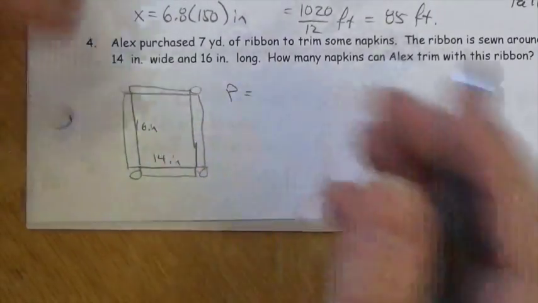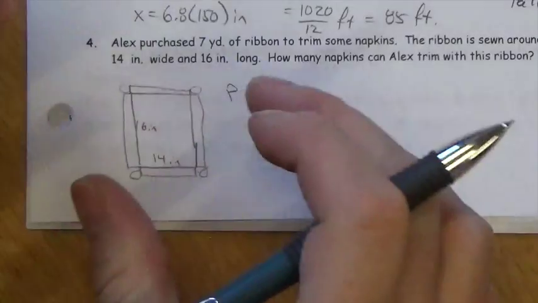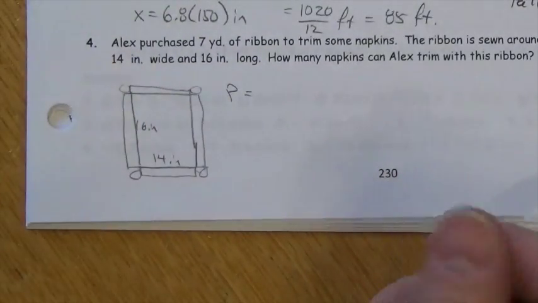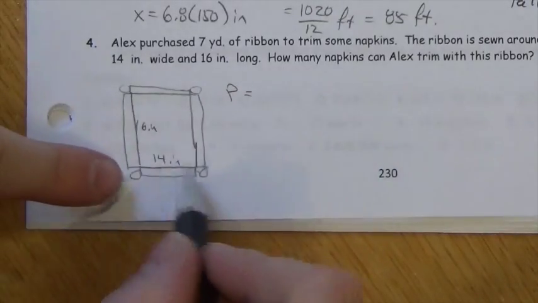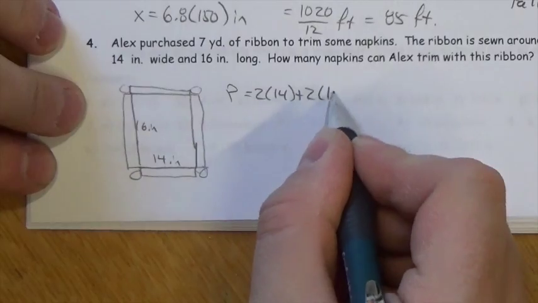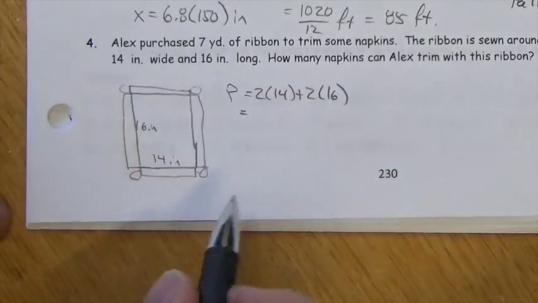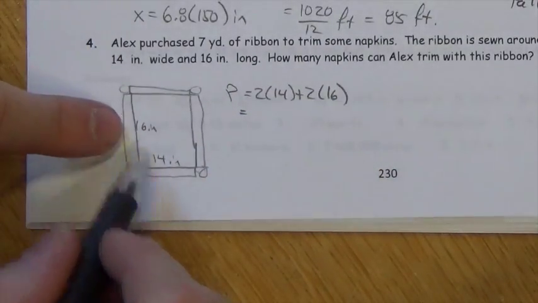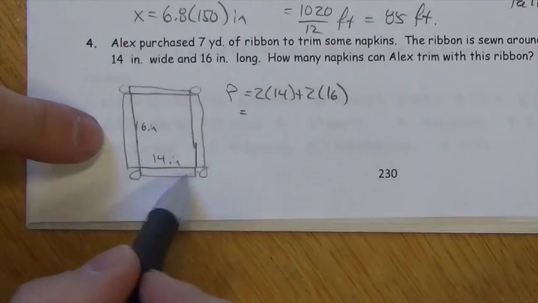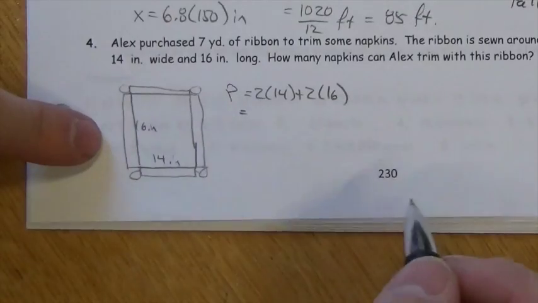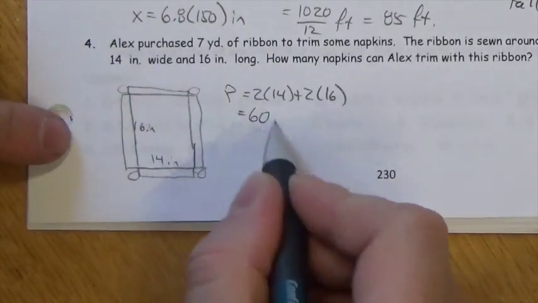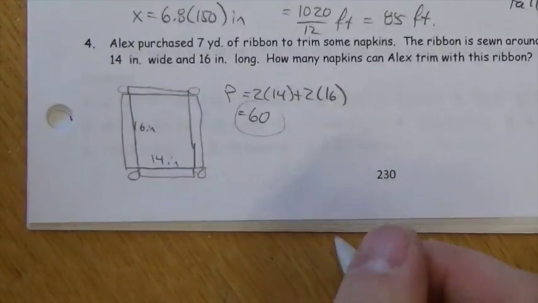Because right now, the question isn't so much about trimming these things as about how many of these can we make here. So what's the perimeter? Well, it's going to be 2 times 14 plus 2 times 16. Another way to think about this is that's just twice the sum of these two. Well, 14 and 16 is 30, and twice those is going to be 60. So we're looking for a perimeter of 60.